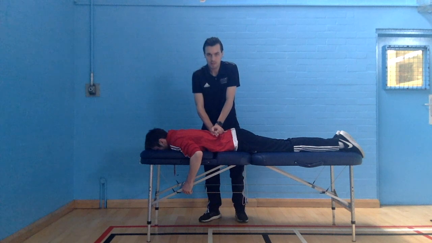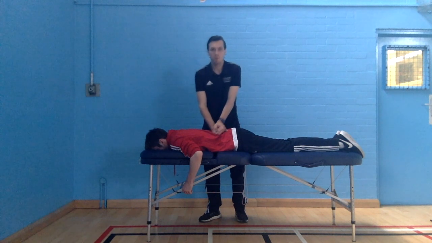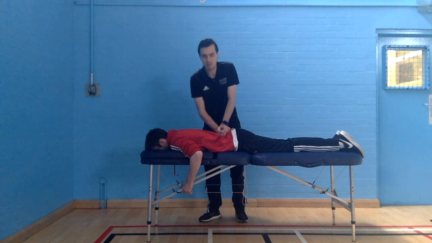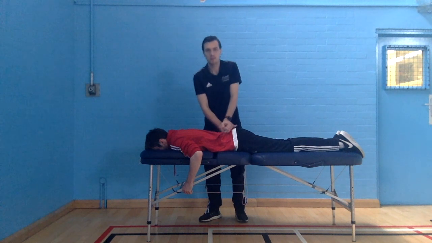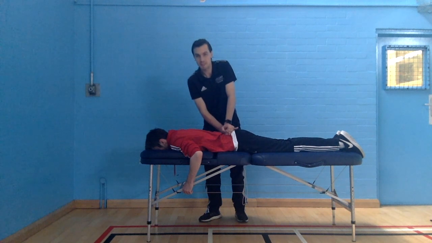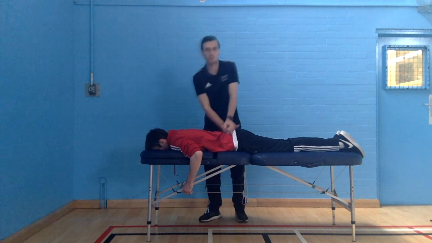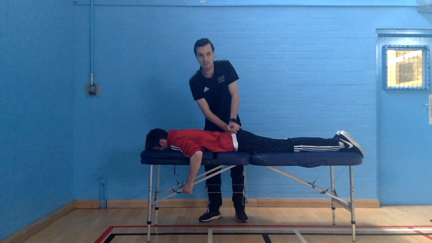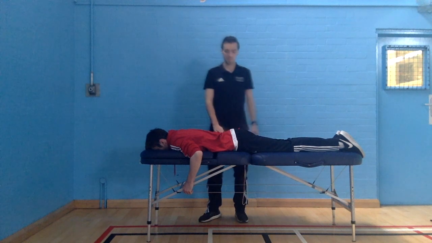Okay, we're going to work through each of those spinous processes. Remember your grading system here as well. For assessment purposes we're going to be quite gentle to start off with, and we can get a little bit deeper into the grades. But if we were doing these as mobility techniques in terms of treatment, that's when we can use our grading system to work out how hard or how much we can mobilise based on the severity, irritability and nature of the patient's symptoms.